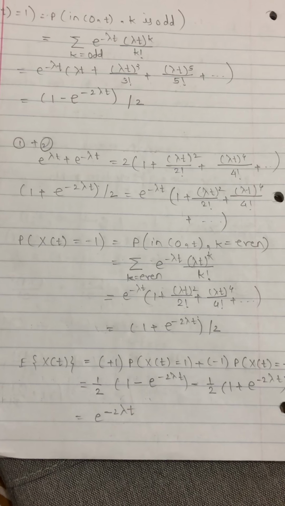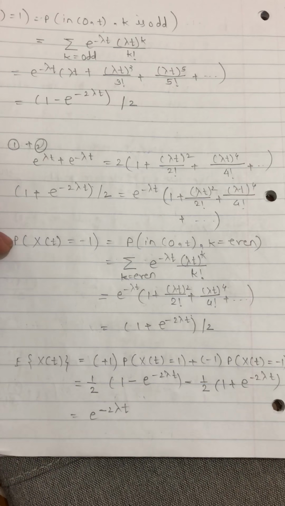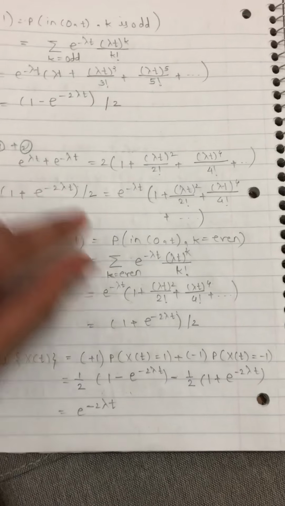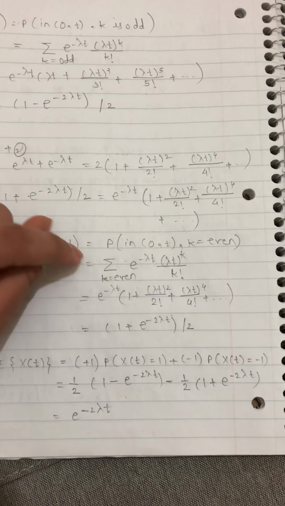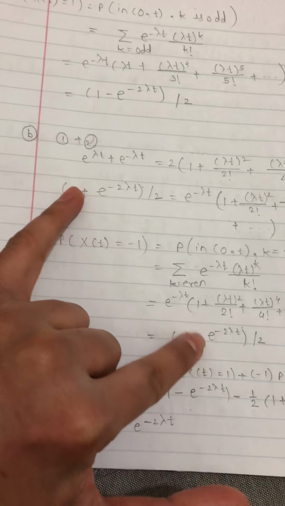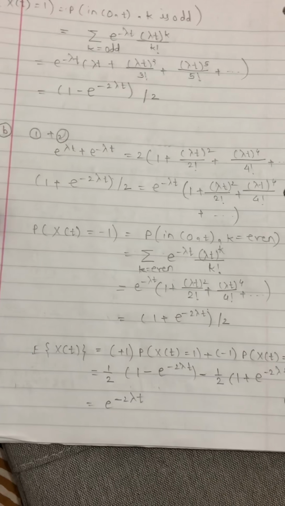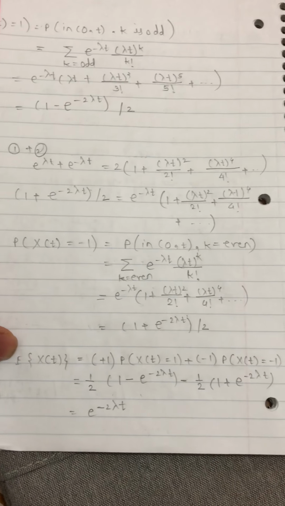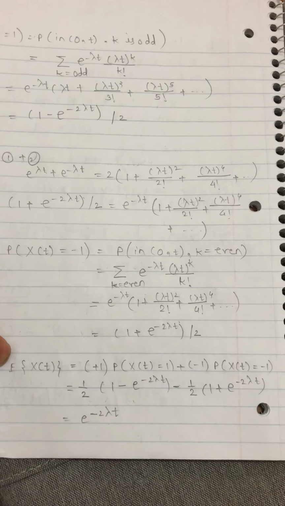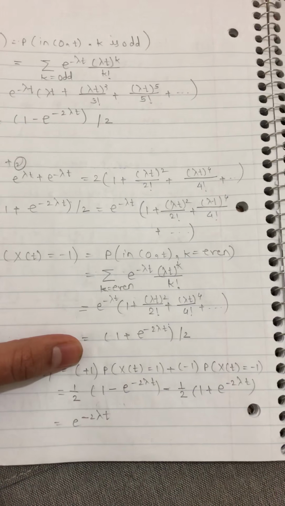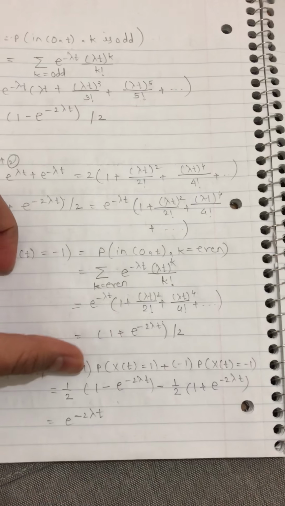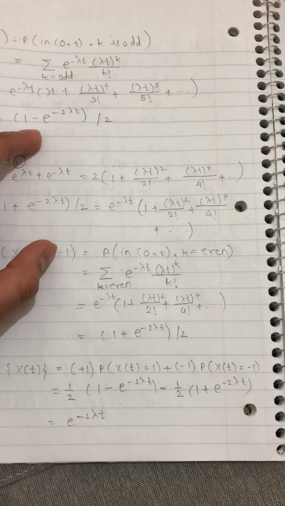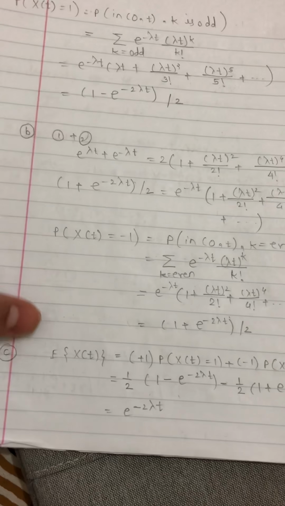Now the probability that X(t) is equal to minus 1, according to the stochastic process, is the probability that in the interval 0 to t, k is even. So from the above, this will be equal to this. Now we need to find the mean function of X(t). This will be equal to plus 1 times the probability that X(t) is equal to 1, plus minus 1 times the probability that X(t) is equal to minus 1. Plugging in the values we derived above, we get e to the power minus 2 lambda t as the mean function of X(t).